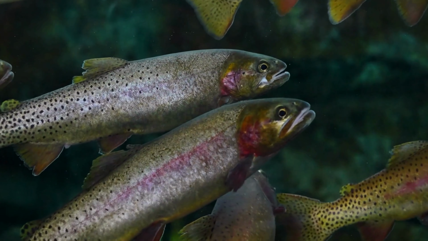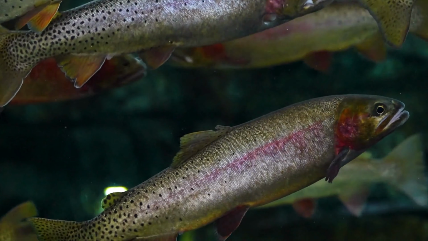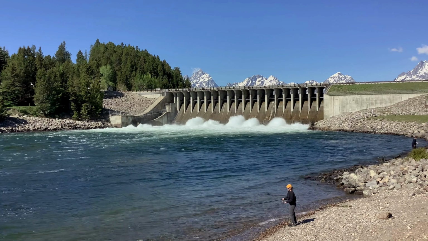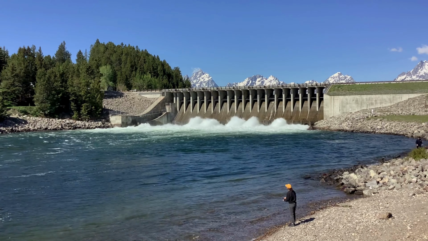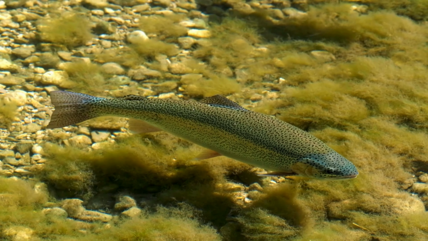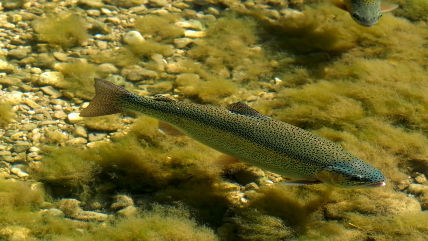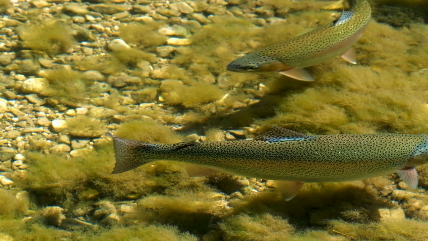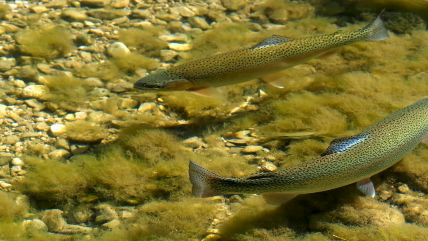cutthroat that reside in the Snake River. These fish are very culturally, economically, and ecologically important species. They bring anglers from all around the world to fish for them. Fish especially require certain thermal habitats to proceed with some of their life history events, and it also helps with their growth rates or their metabolism.